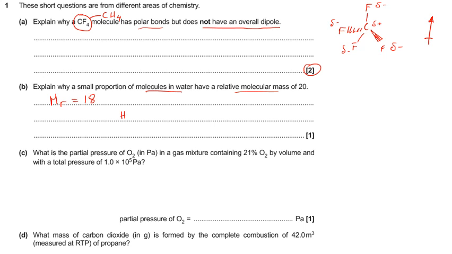So they're going to have the isotope of hydrogen that is deuterium. And if a water molecule had oxygen-16 bonded to deuterium and another deuterium, the Mr of this molecule, the molecular mass, would be 20. 16 plus 2 plus 2 is 20.